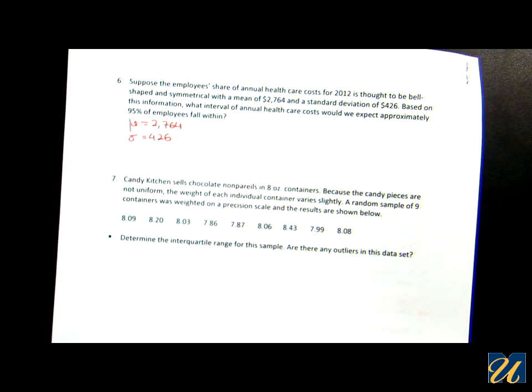So basically, I'm looking for how many standard deviations 95% of the data will fall within. Since I know that I have a symmetrical, bell-shaped distribution, I apply the empirical rule.